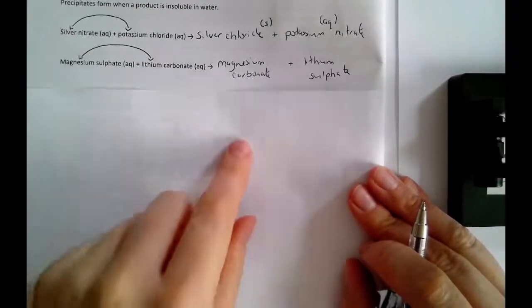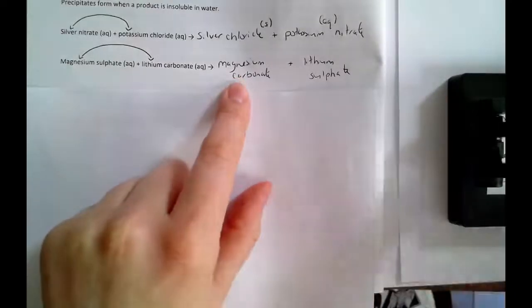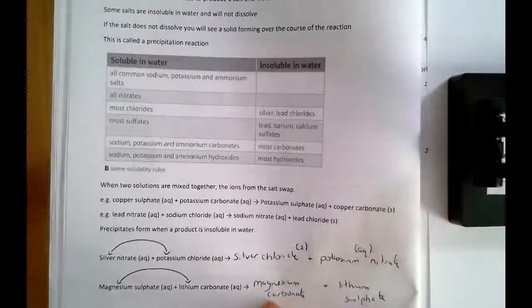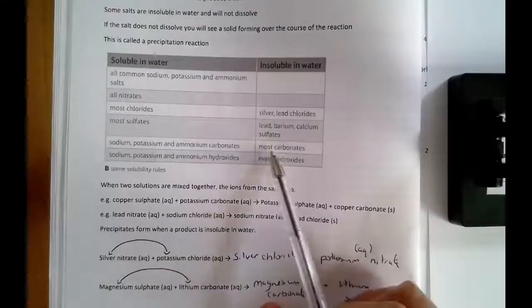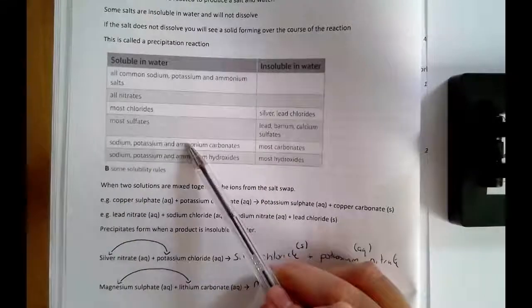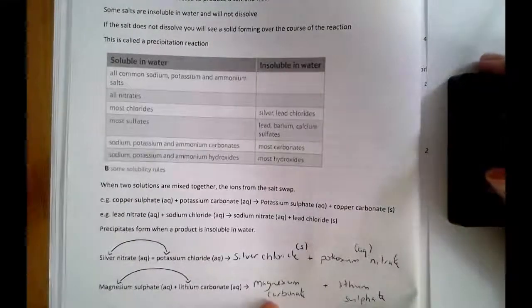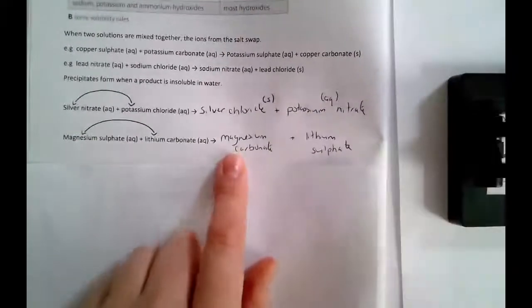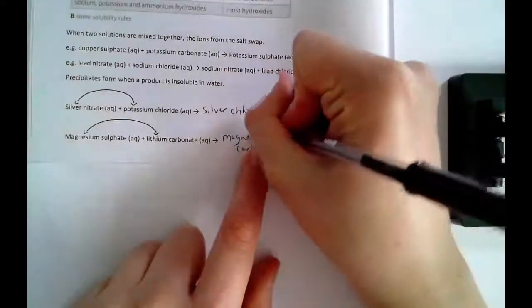Have I formed a solid? So the first one is magnesium carbonate. Is that going to be soluble? So I move on up here, and I find that carbonates are insoluble in water unless I've got sodium, potassium, or ammonium. I've got magnesium. It's not one of the exceptions. So magnesium carbonate is going to be a solid.